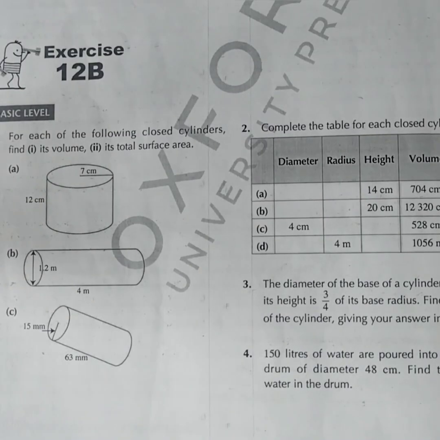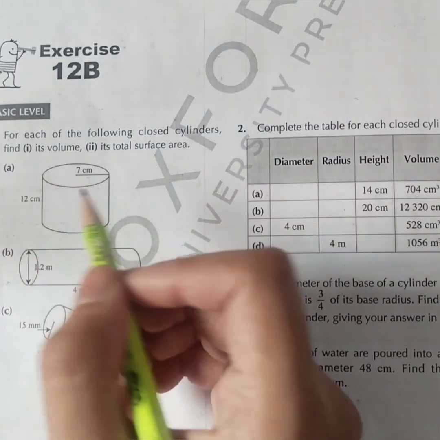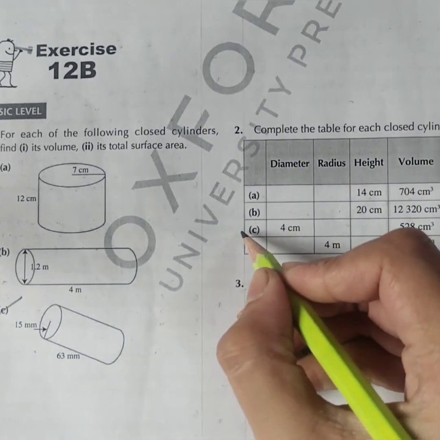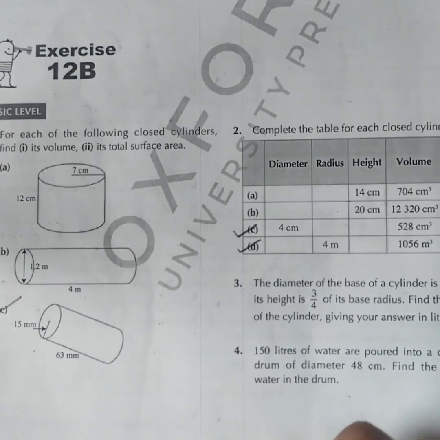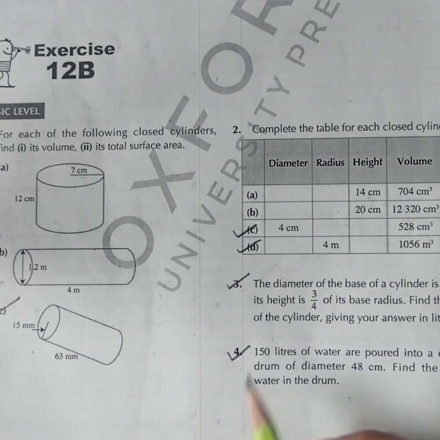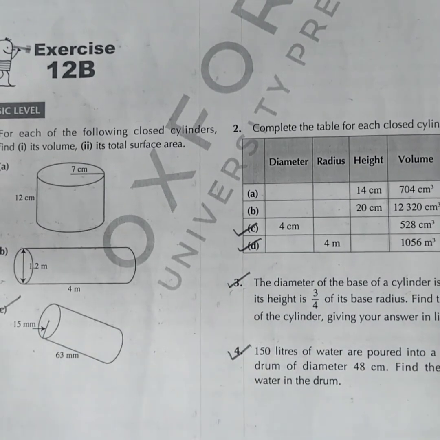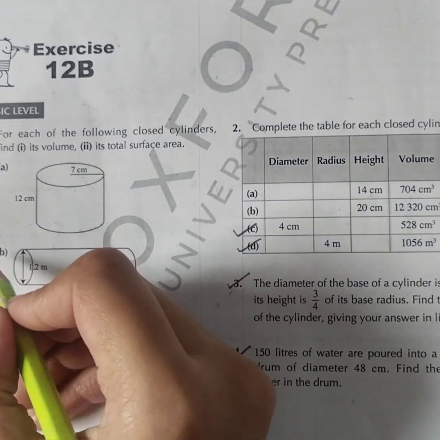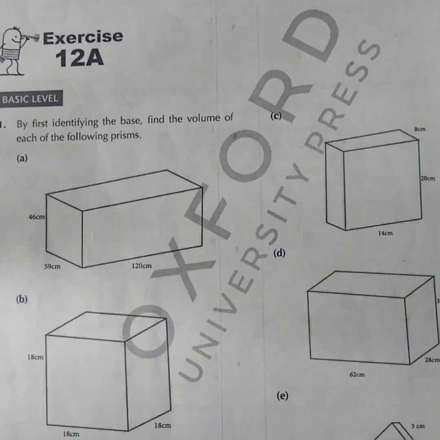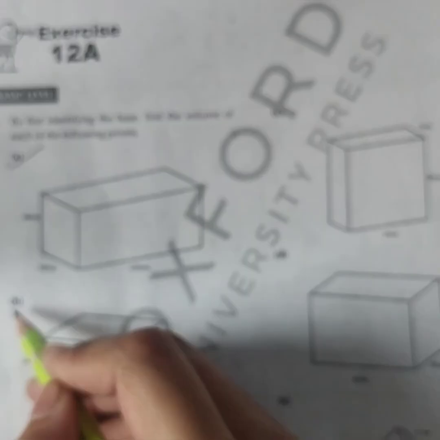Now this is your exercise 12b. Take a screenshot and do the questions which I am marking with my pencil. This part and this and this part and this part as well as this part. Okay, 1, 2, 3, 4, 5 questions from 12b. Now moving towards 12a. You can practice all these questions. Okay, this is your 12a exercise. Do parts A, B, C, D and E as well.